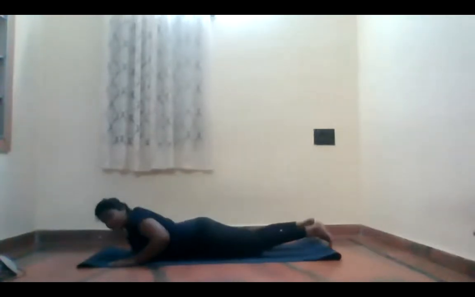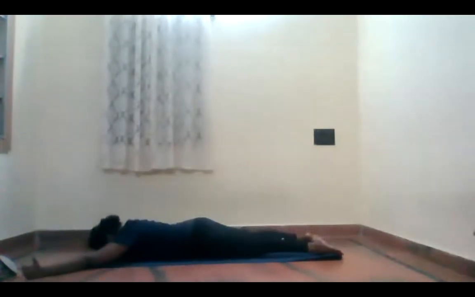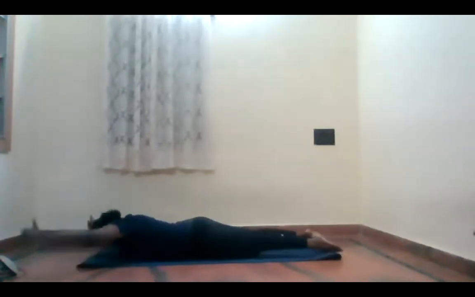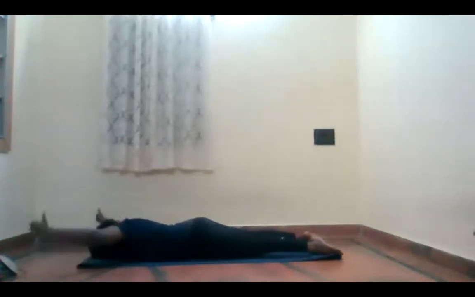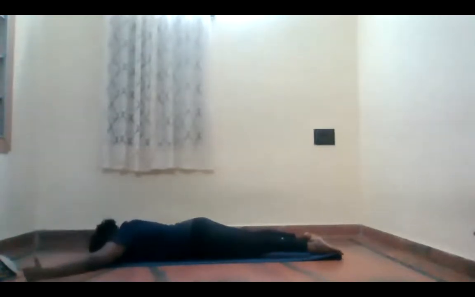Let's do 3 of that. Hands forward, capital Y. Lift up and down. 2, lift it up and down. Remember your forehead is on the floor. Last one, lift up.